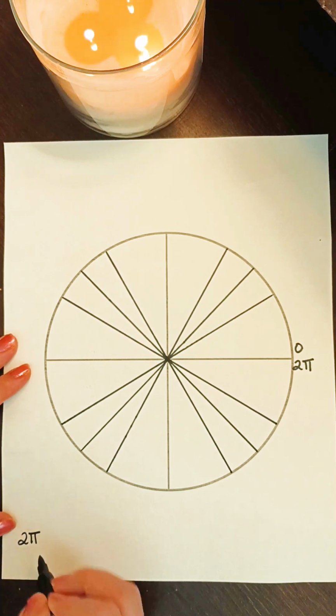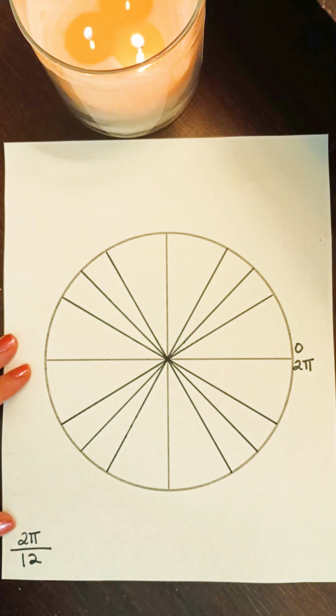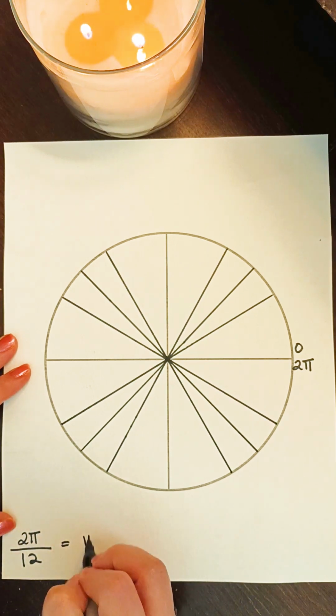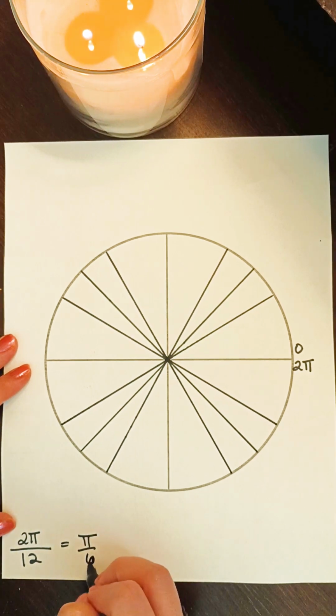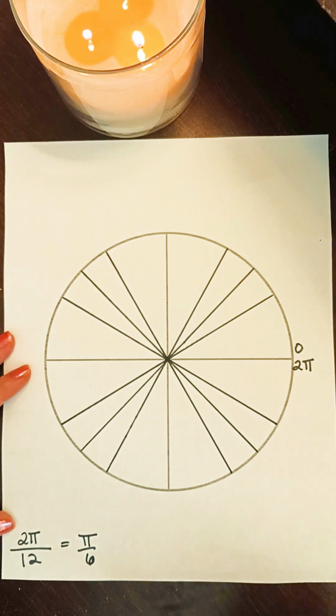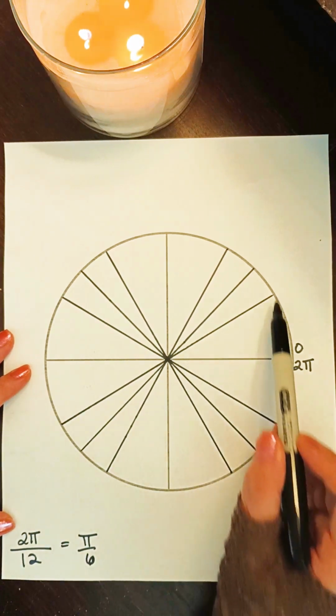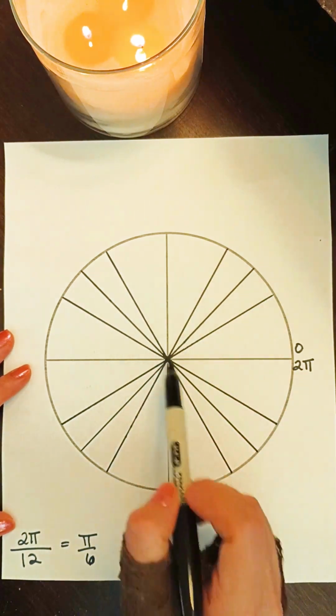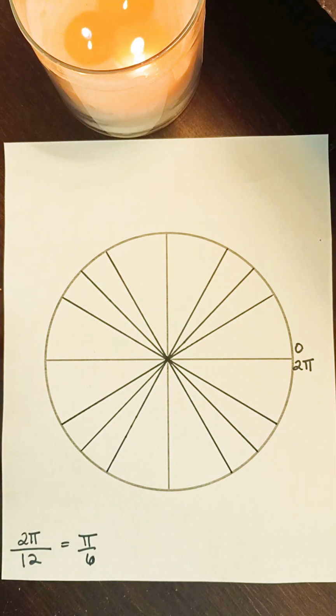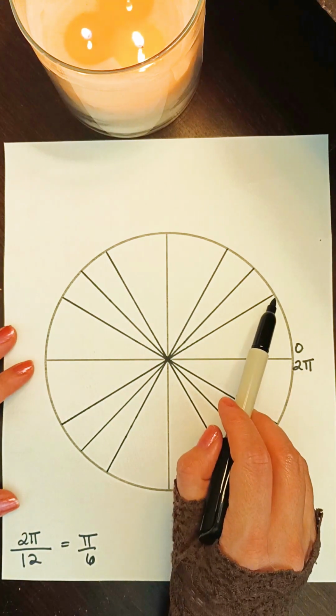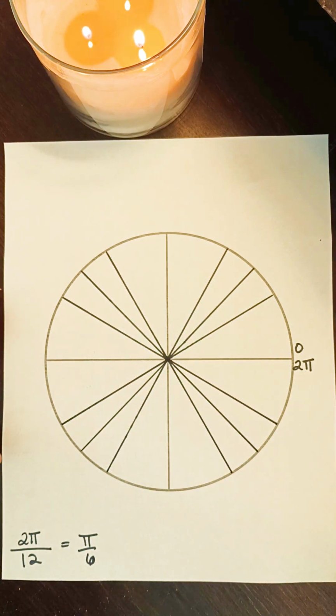So 2 pi divided into 12 equal parts is pi over 6. That means each of those pieces is a measure of pi over 6. So each third will be a measure of pi over 6.